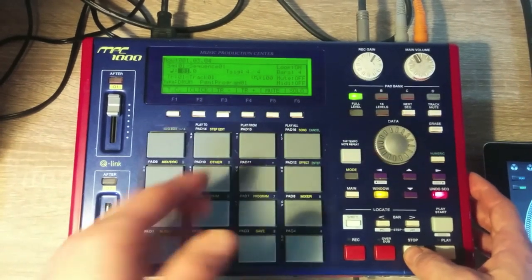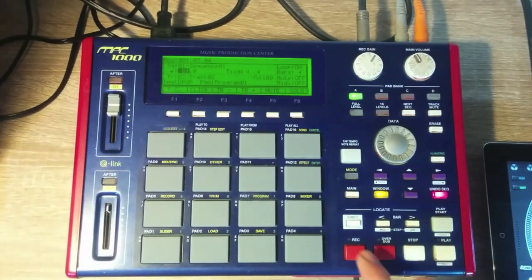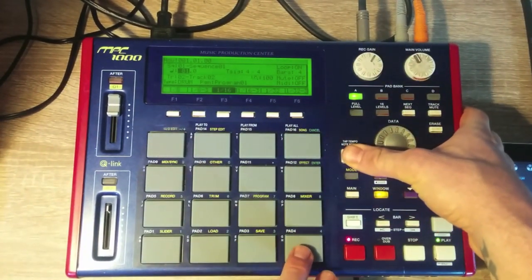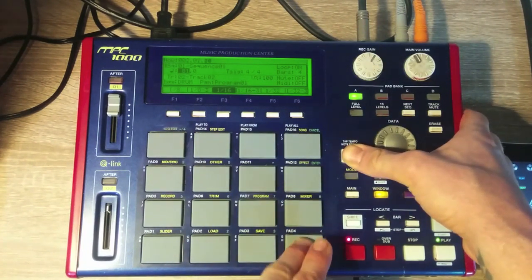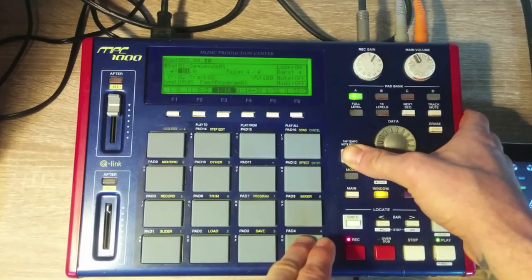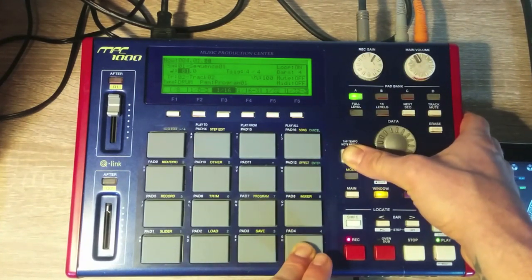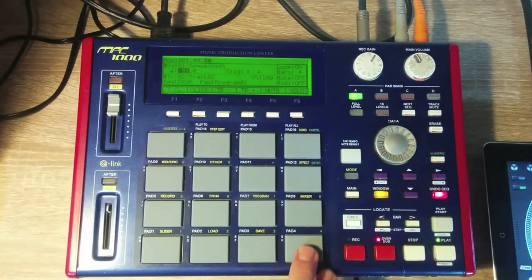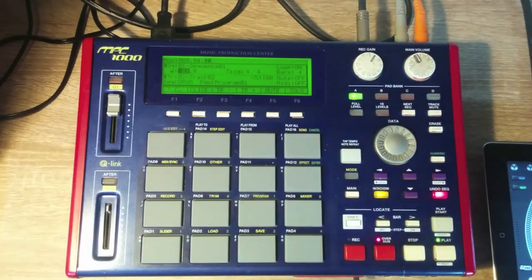Alright, let's say I like that, and I'd like to record over my original hi-hat pattern, so I could just go right over that. Now what I'm doing here is I'm varying the pressure. What that does is it triggers the velocity at higher and lower levels.